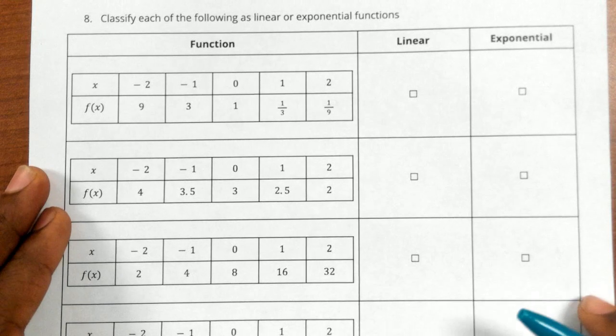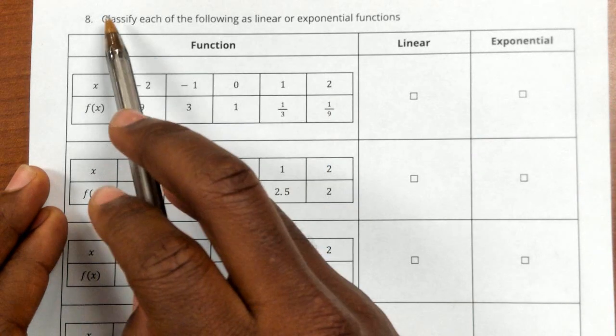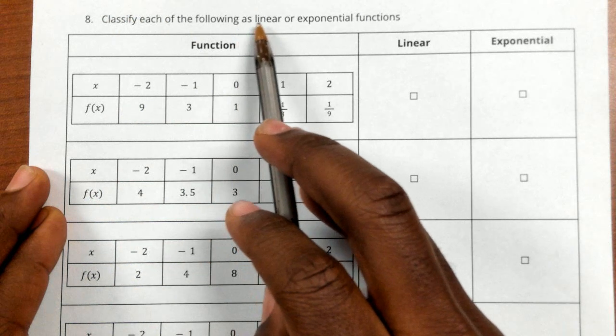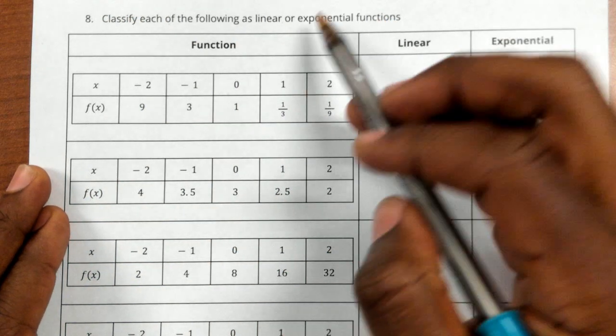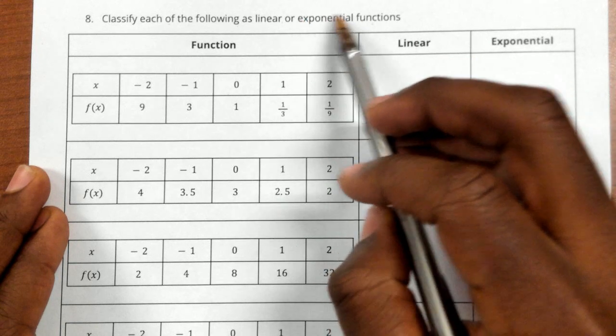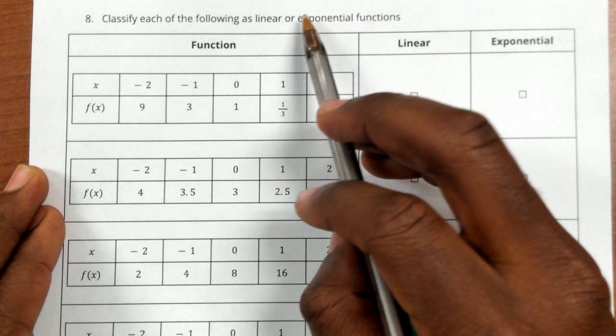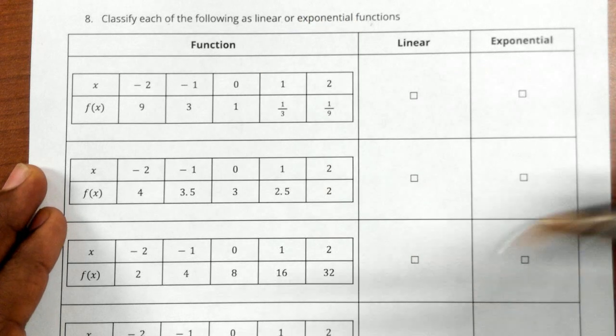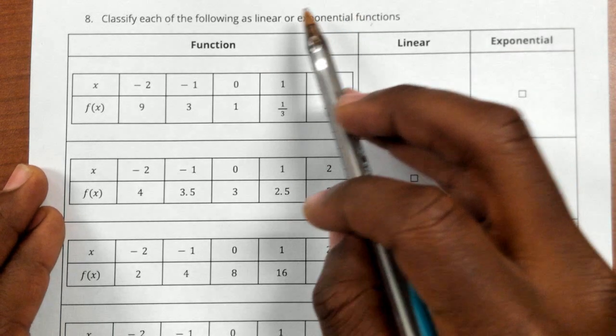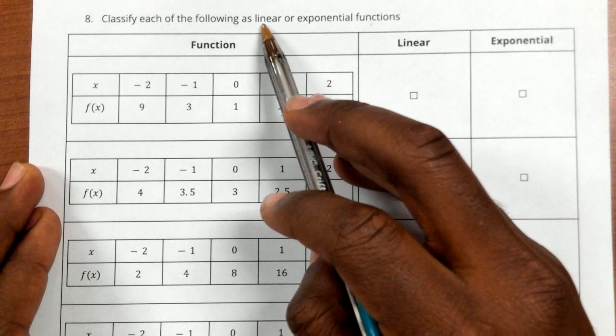Alright, question number 8 says that we need to classify each of the following as linear or exponential functions. To classify it, I'm going to first check if it's exponential, and if it's not exponential, by default it will be linear, because checking for exponential is a lot easier than checking for linear.